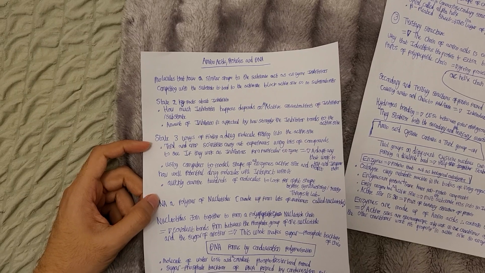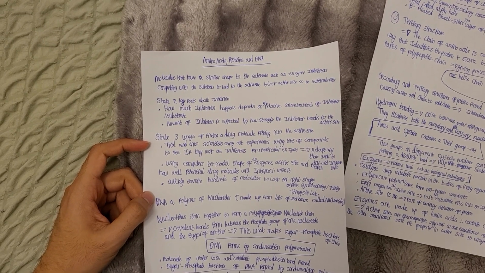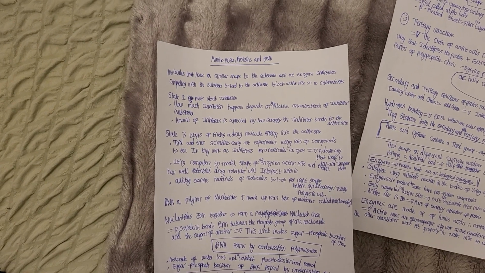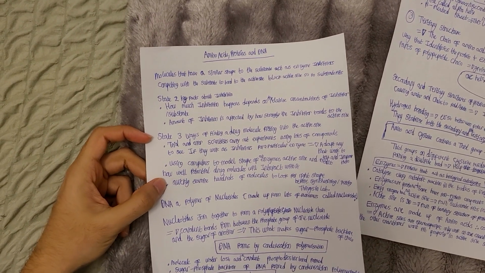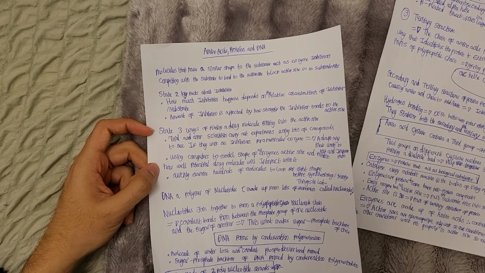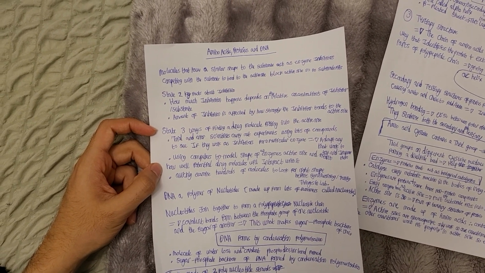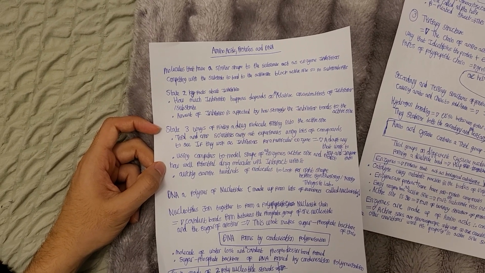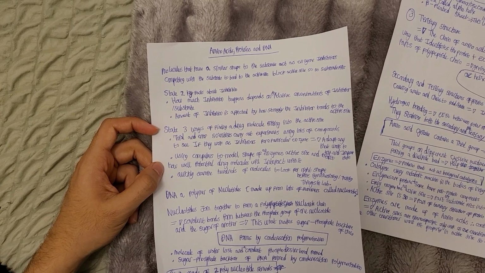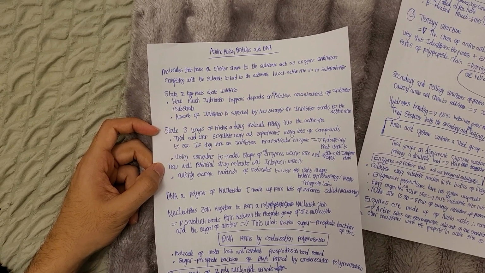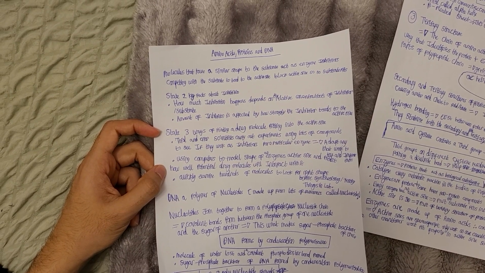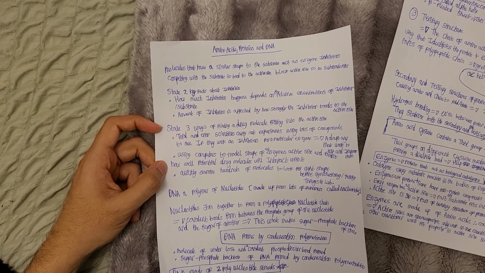State 3 ways of finding a drug molecule fitting into the active sites. Now, this is a part of the specification where it's about how scientists use trial and error, computers, etc. Trial and error: scientists carry out experiments using lots of compounds to see if they work as inhibitors for a particular enzyme. Adopt any that work and try to improve them. It's pretty self-explanatory, right? If they work as inhibitors, you adapt any that work and then try to improve them.